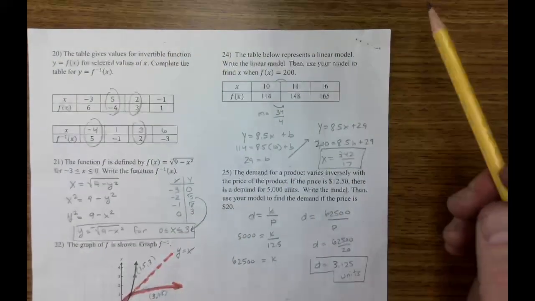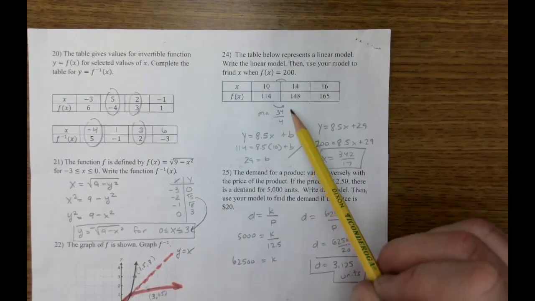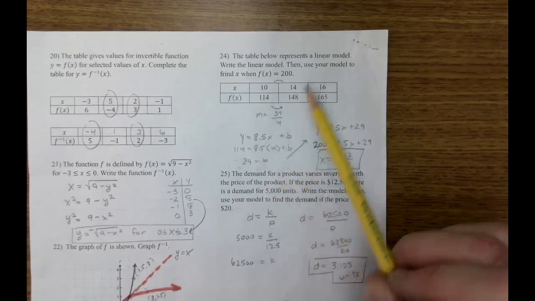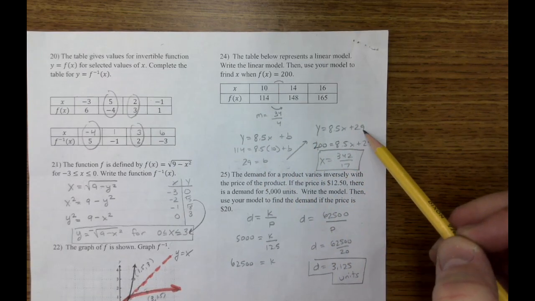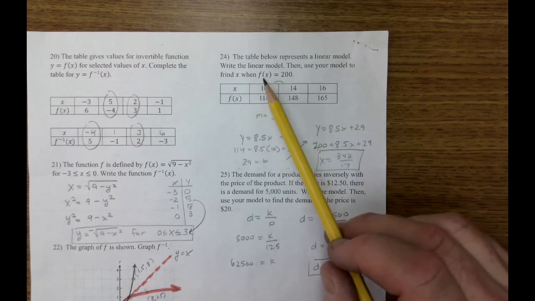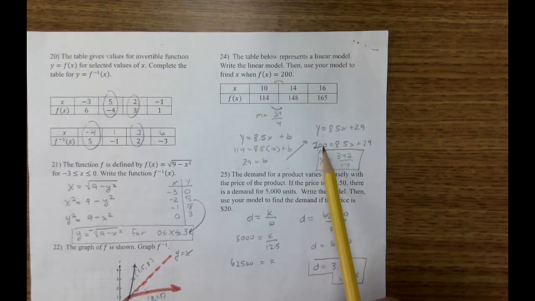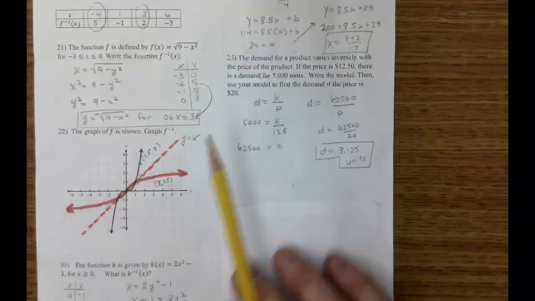Linear function, 24. Linear function, find the slope. Here we go. Find the b value. Now we can use the equation to find x when f of x is 200. So they're telling me y, I go back and figure out x.